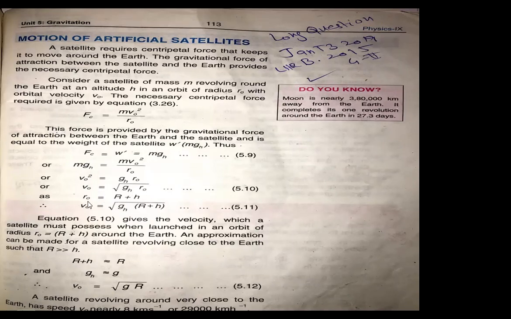R naught is equal to R plus H, if the artificial satellite is moving at a height of H from the Earth, so our orbital radius will be R plus H. Just substitute R naught is equal to R plus H in equation 5.10. So R naught over here will be replaced with R plus H.